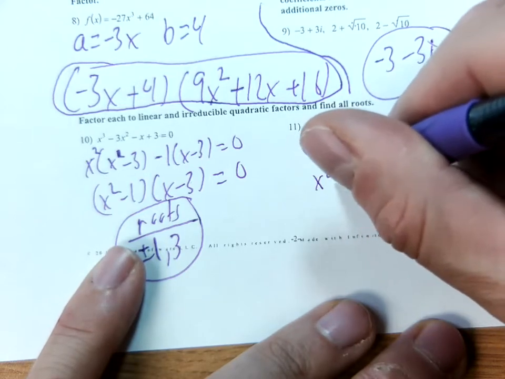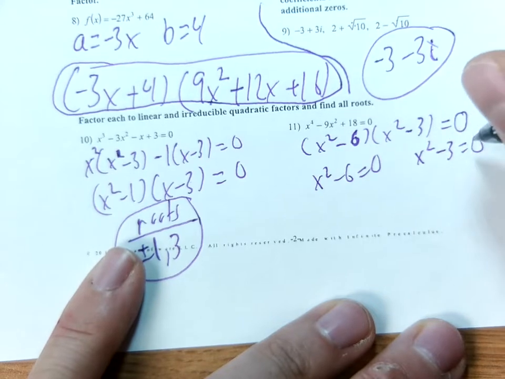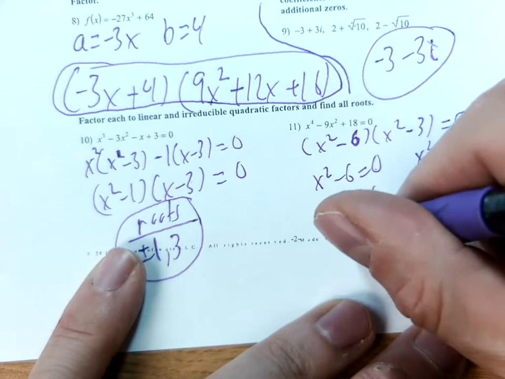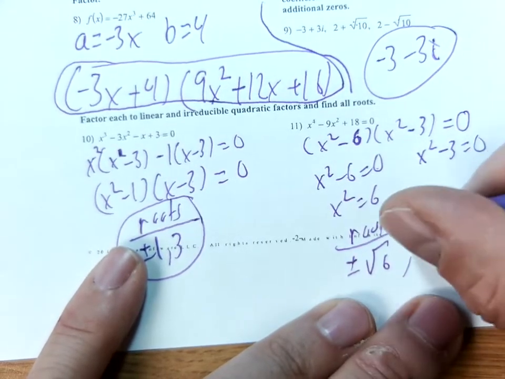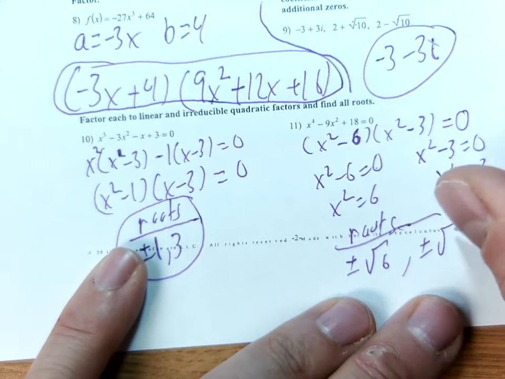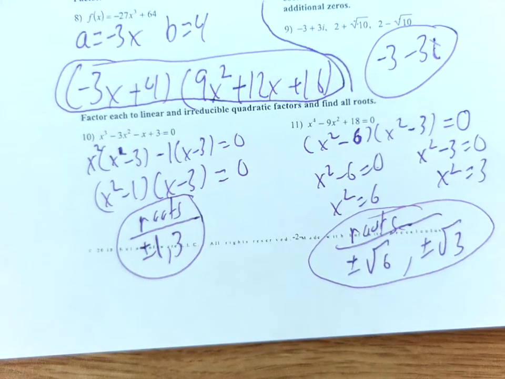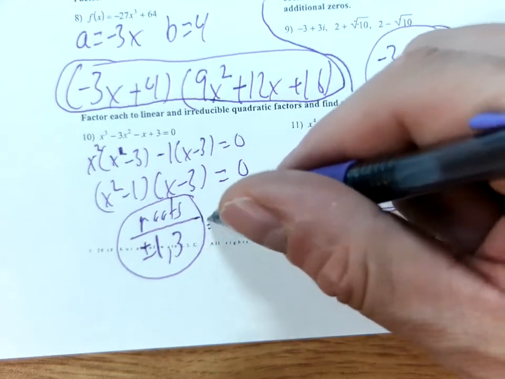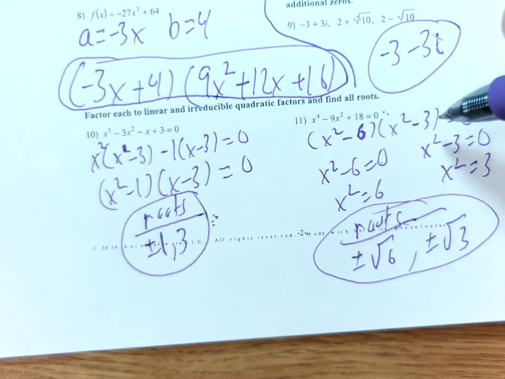So these are both going to be root factors. Add the 6 over. So my root here, plus and minus the square root of 6. And then this other one, plus and minus the square root of 3. That's for the other root. So this one had to be factored. This one I could have done synthetic division to find a root. This one I had to factor though.